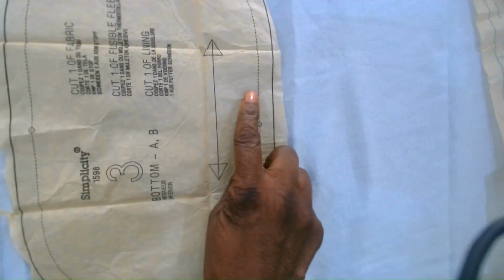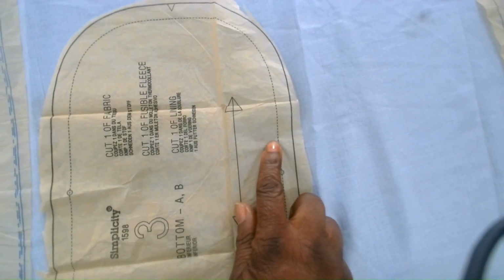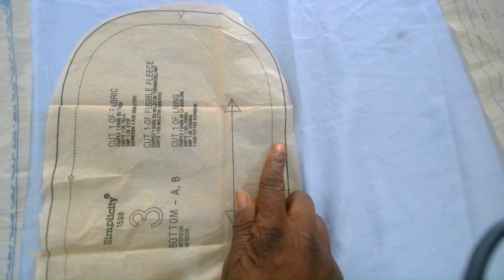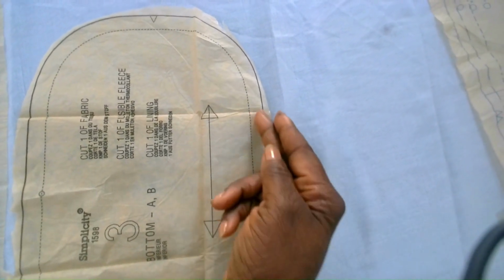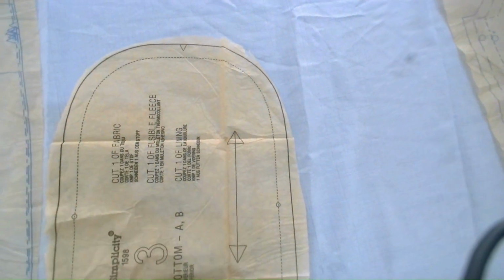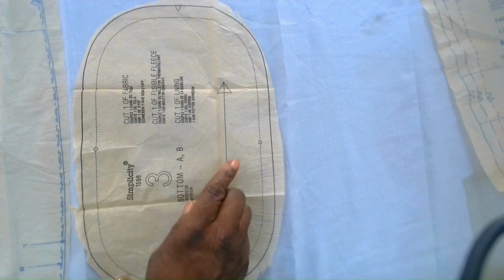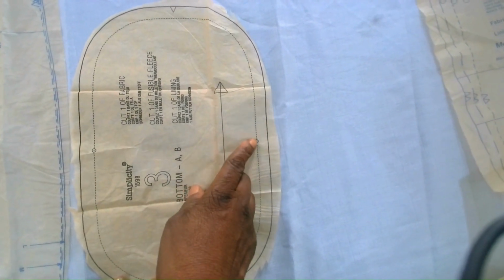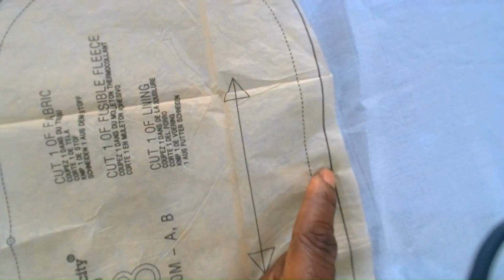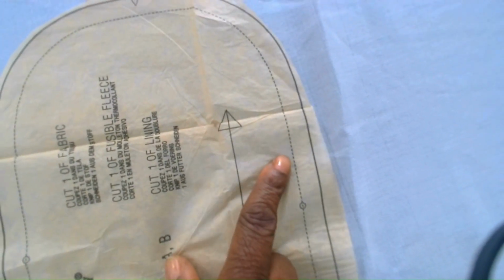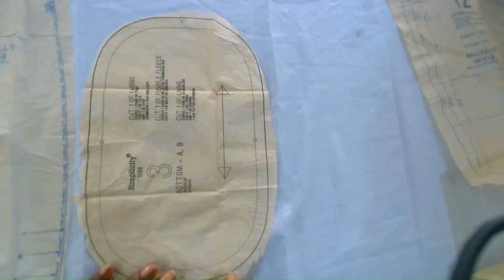The seam allowance is the distance from the cutting line to the stitching line. The cutting line is where you cut out, the exact line to cut your fabric. But the seam allowance is the distance between the stitching line and the cutting line. So this is the stitching line, and the distance between them is the seam allowance.